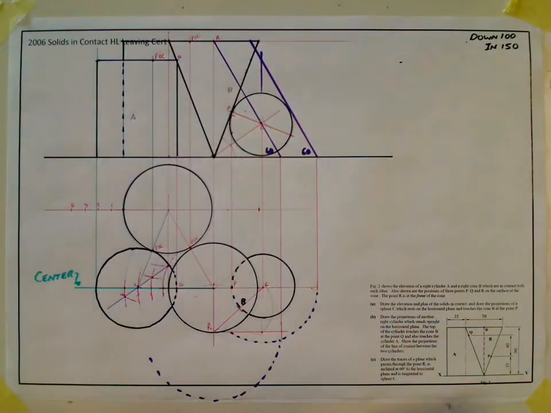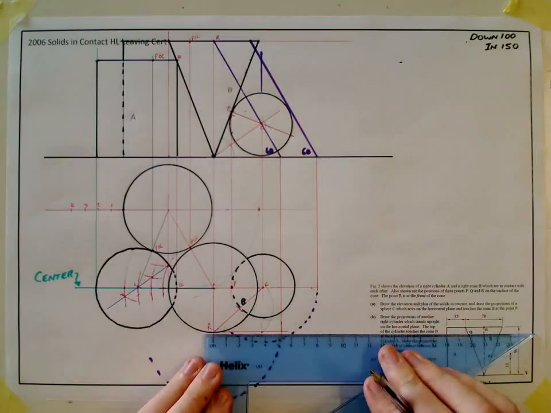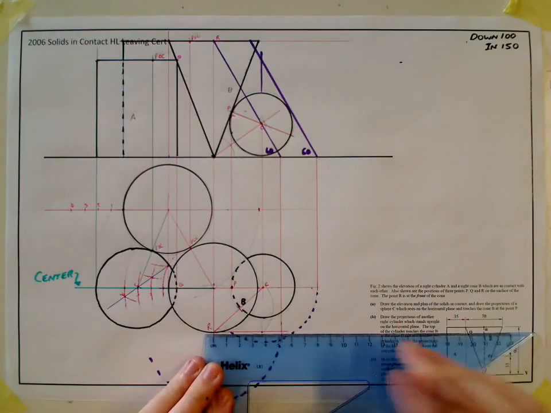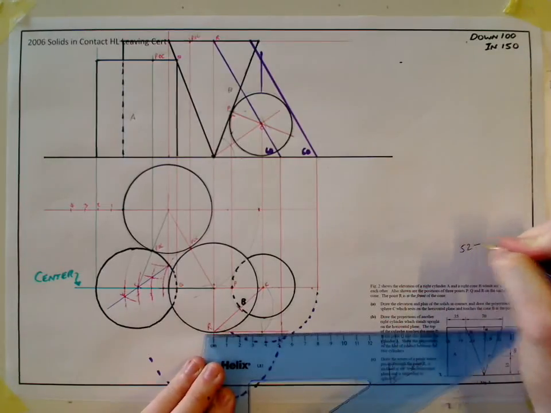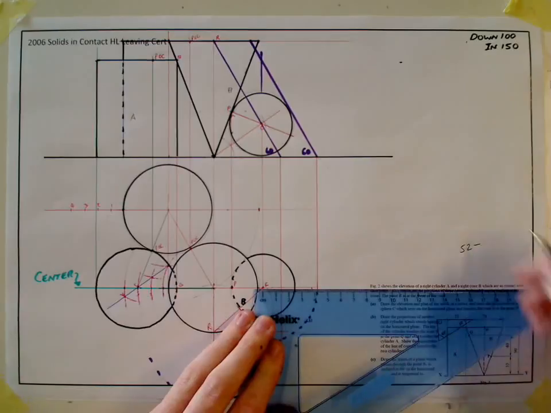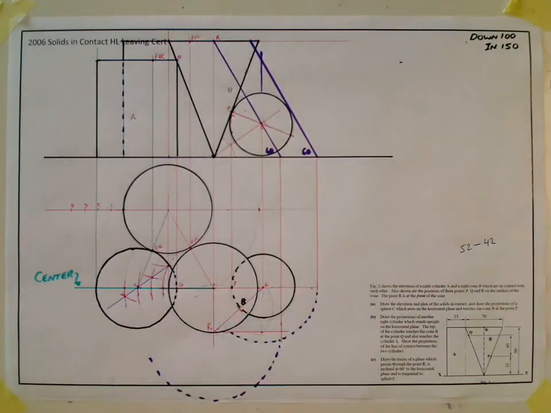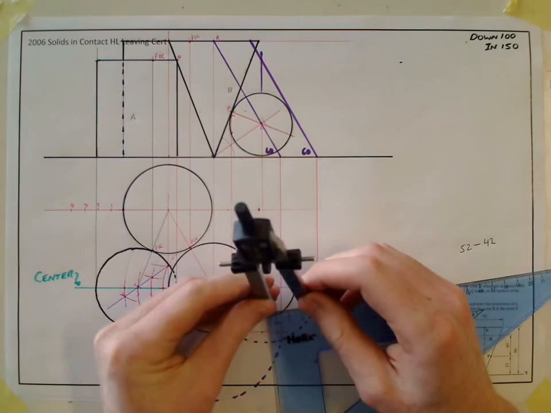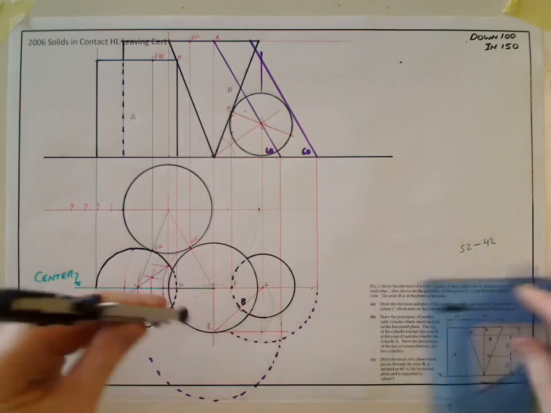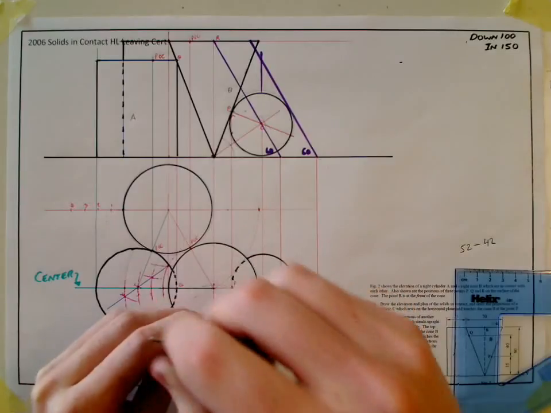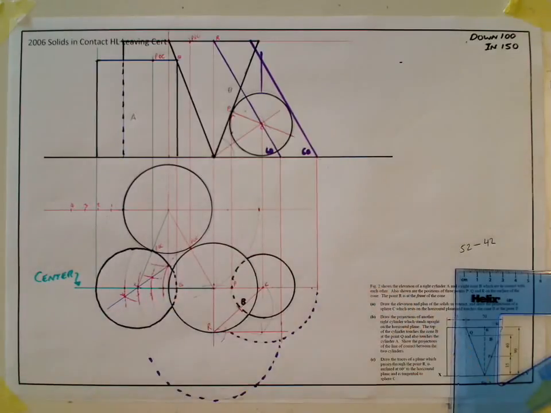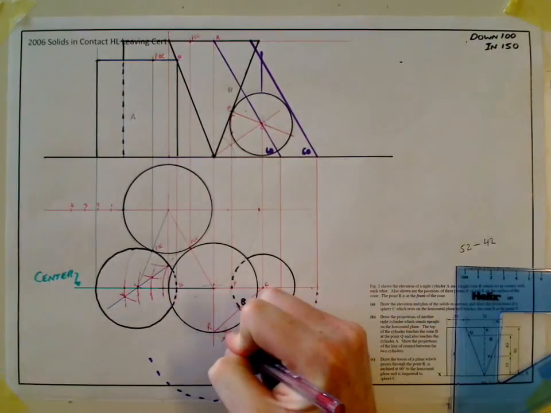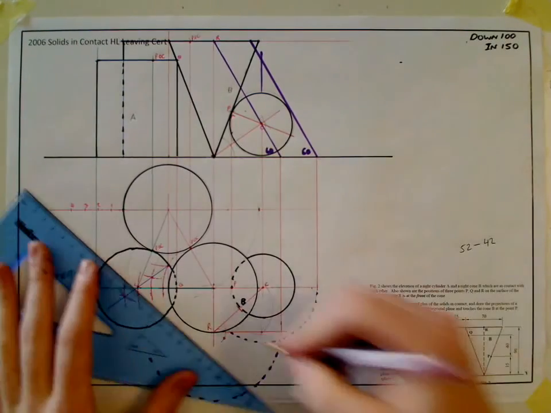And what I do then is I take away the radius of the large cone, which is 52, and I take that away from the radius of the small cone, which is 42. That leaves me with a 10 mm difference. So I set my compass to 10 mm. This is how to get the exterior tangent. Where that circle crosses my semicircle, I draw a point back to R.